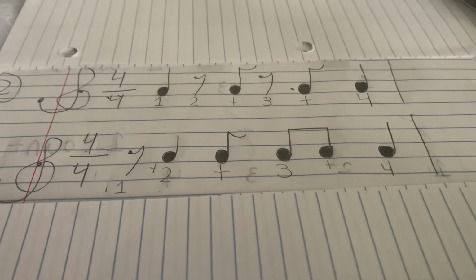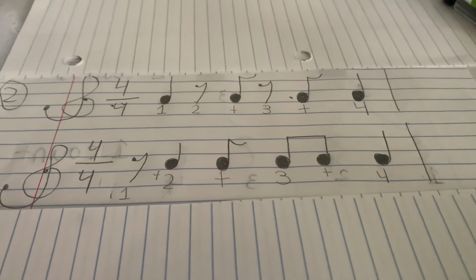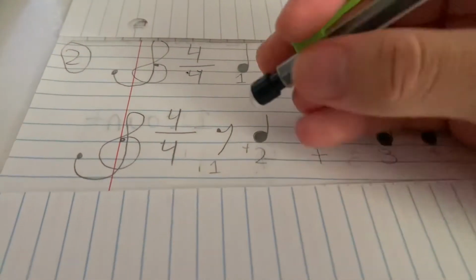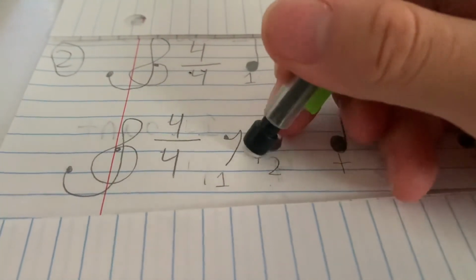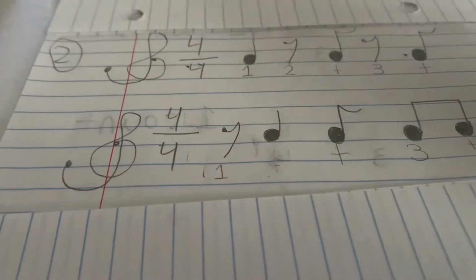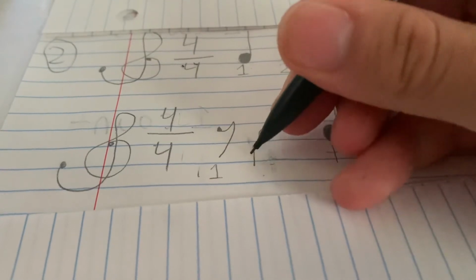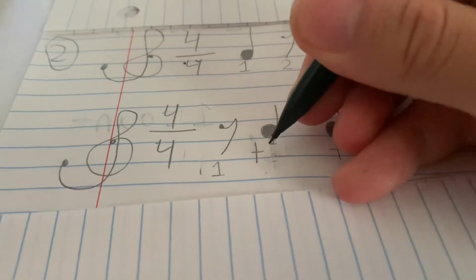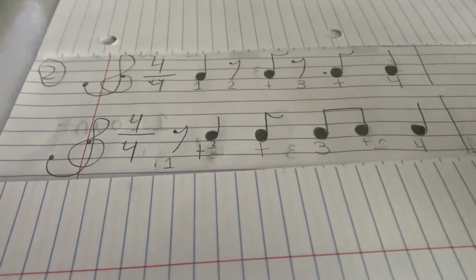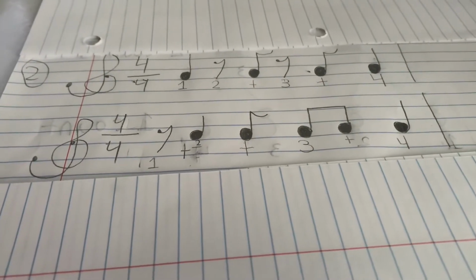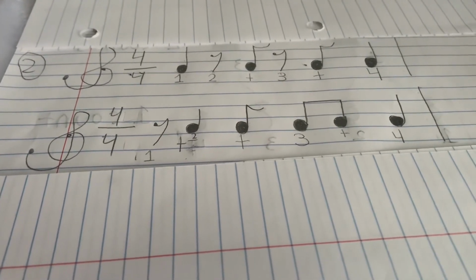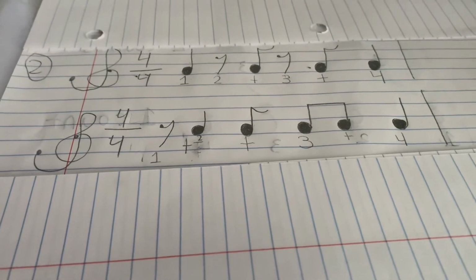Now that we know the counts of measure 2, let's actually count it. Before we count it, I want to make a quick correction. Instead of the and being small and the 2 being big, the and should be bigger and the 2 should be smaller. And it will make more sense when we actually count it. So to count this measure, it will be counted as and 3 and 4. Do it one more time. And 3 and 4.